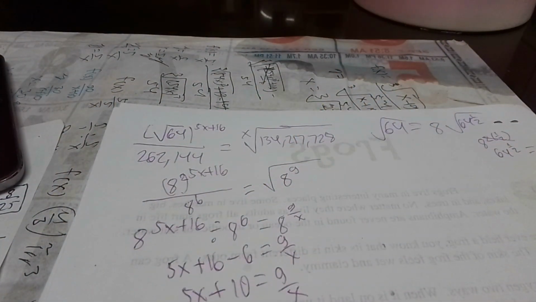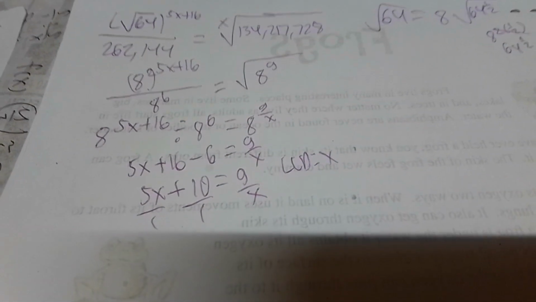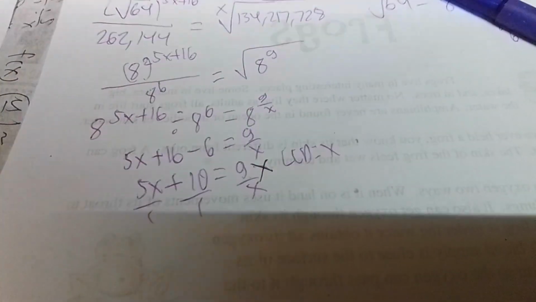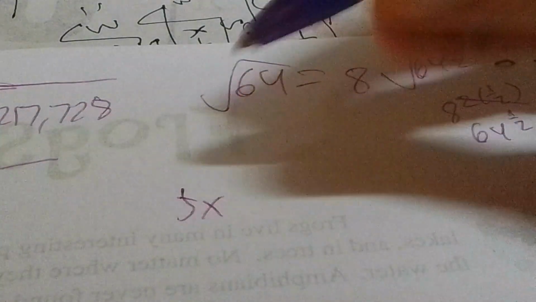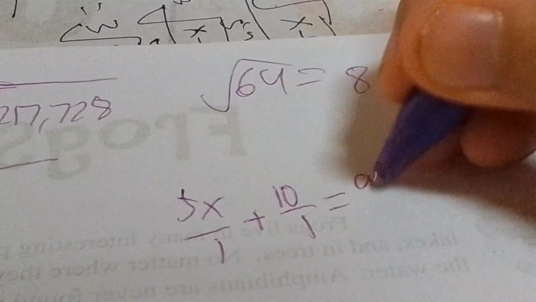Now all we need to do is to find the LCD. This implies the application of rational functions. So we multiply everything by the LCD, which is just x. Just imagine putting 1 here. So we know the LCD is just 1x or just x. So now the x's here, they cancel, right? You have x here. So let me write this here for you. So we have 5x over 1 plus 10 over 1 is equivalent to 9 over x.